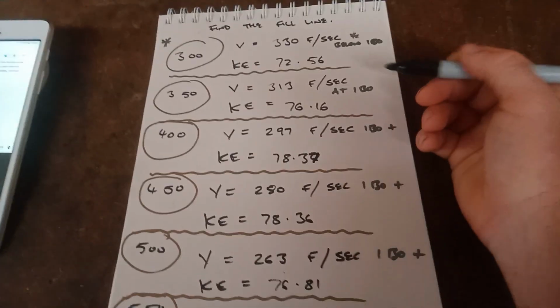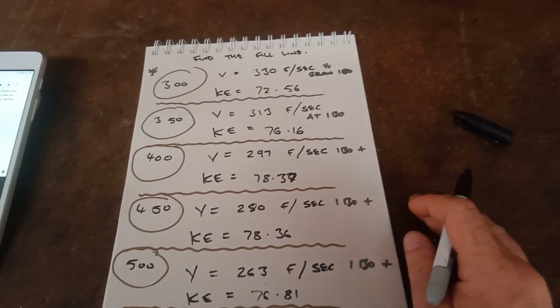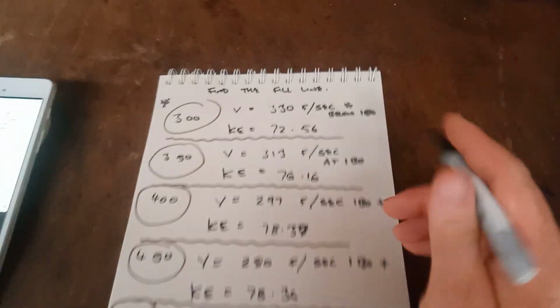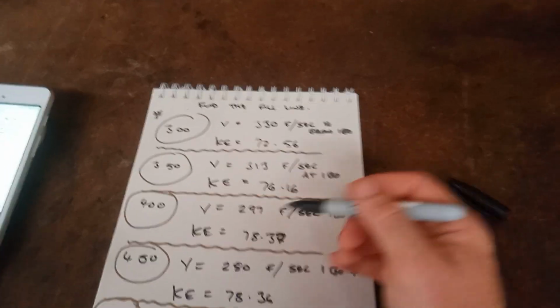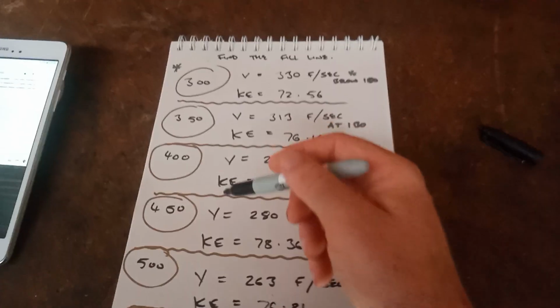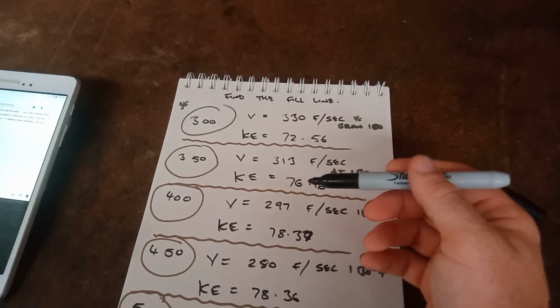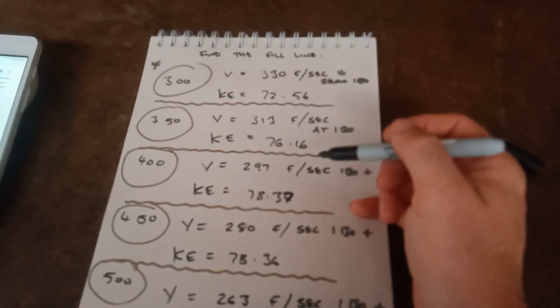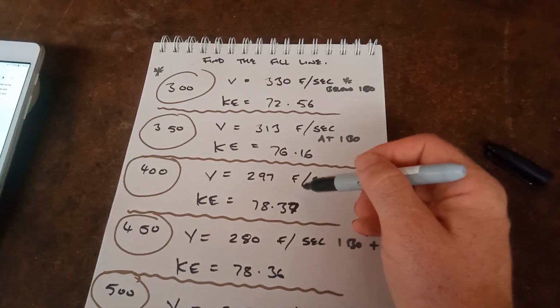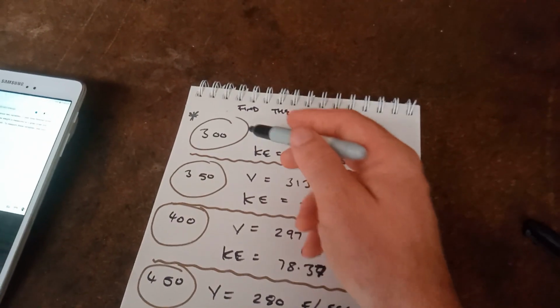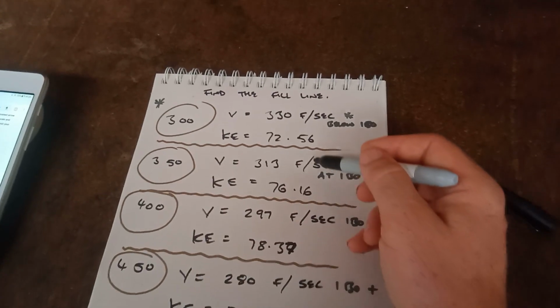So if we have a look here, we want the most amount of kinetic energy. And this reinforces what I was saying before with the dipstick line, we don't want to just go infinitely less mass, because as you can see here, it's at 78.37, and as we reduce our arrow mass, we're actually getting less kinetic energy as we go down.